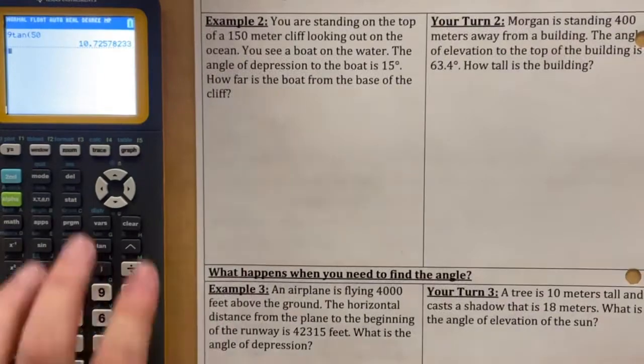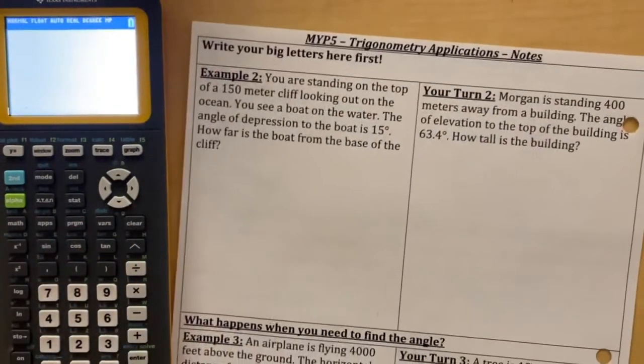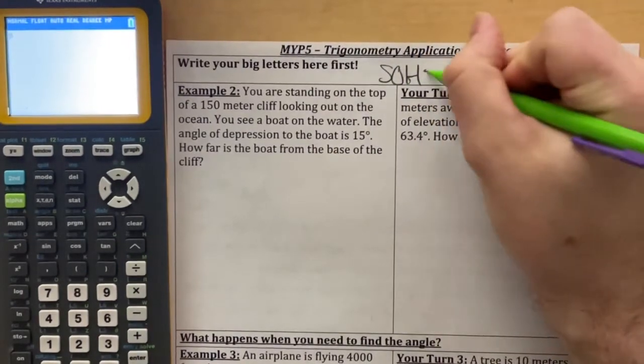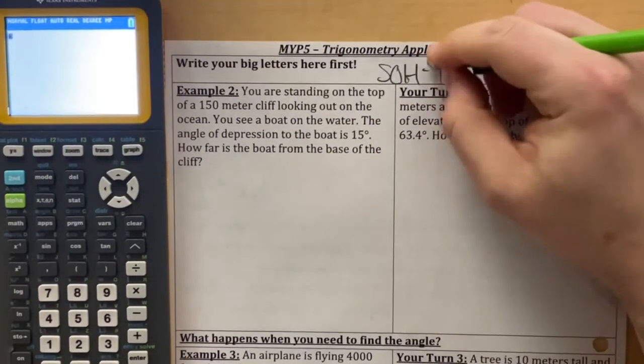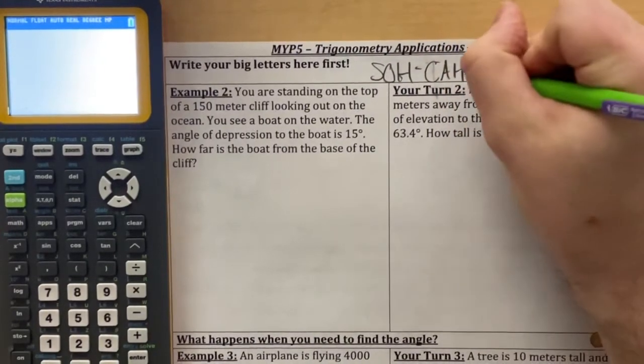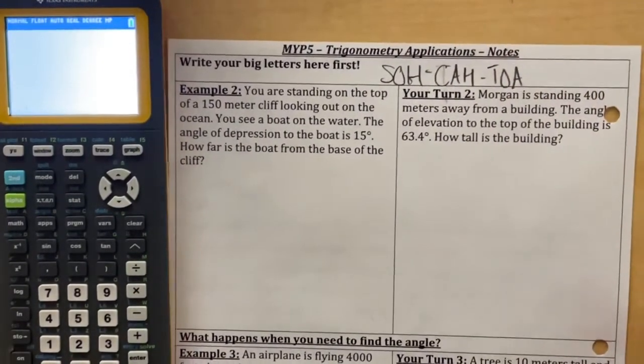All right, so now hopefully you're trying that one out for yourself. On the back, at the top, it says write those big letters here first. That way they're easier to remember. Again, make sure you have SOHCAHTOA at the top anytime you see a right triangle.